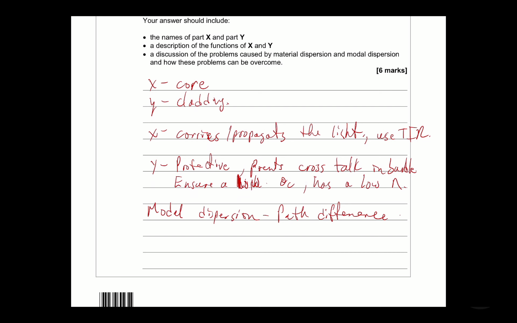Bounced, what a terrible, terrible word. Never use the word bounce when we're talking about reflections in physics. So if it reflects multiple times, the path will be much larger.